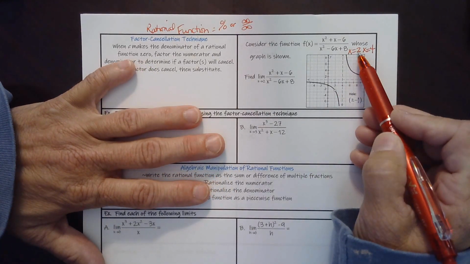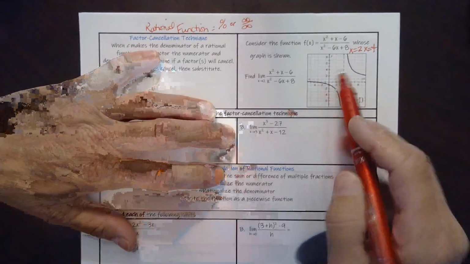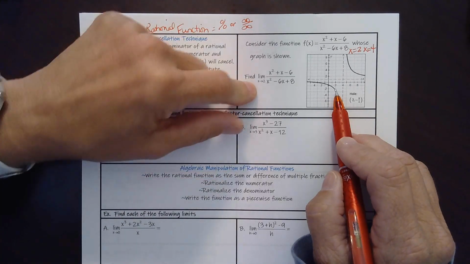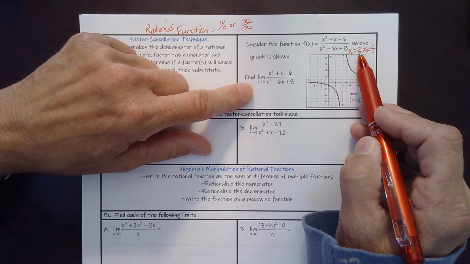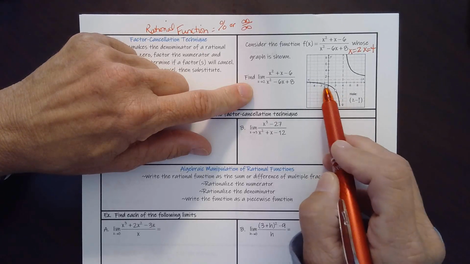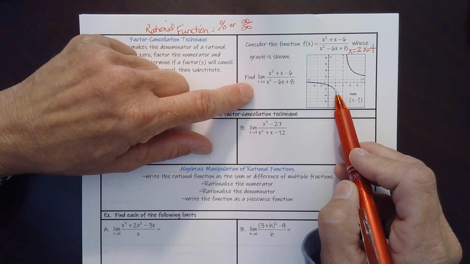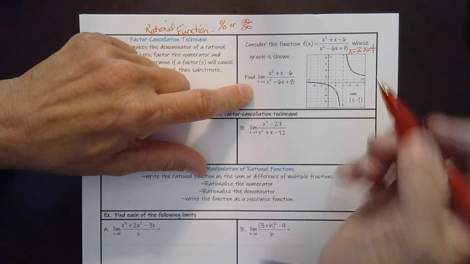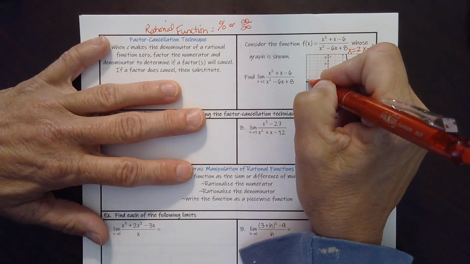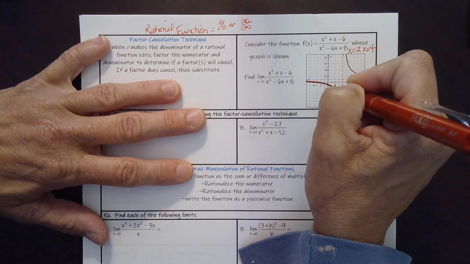At x equals 2, if I want to know the y value as x approaches 2, you have to look at it from the left and the right. Does that have a y value that it approaches? And the answer is yes. As you look at this graph coming in from the left, x is getting closer to 2 from the left.